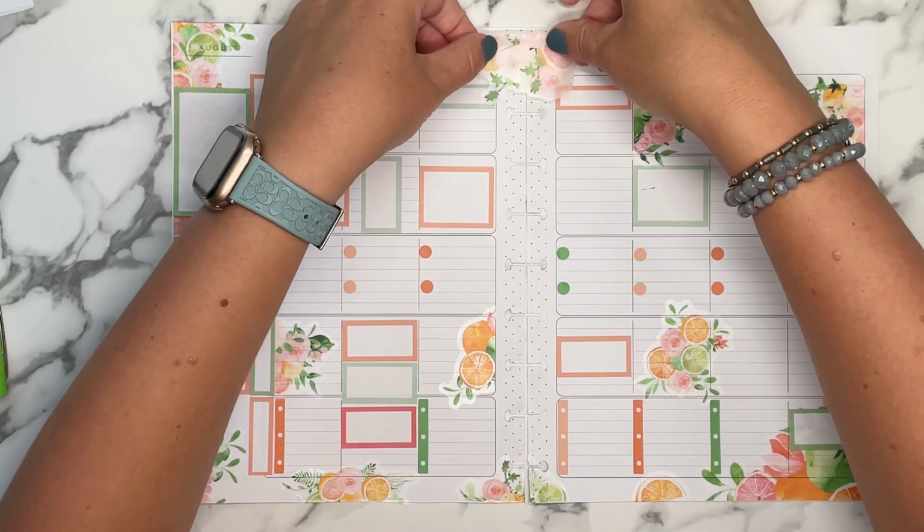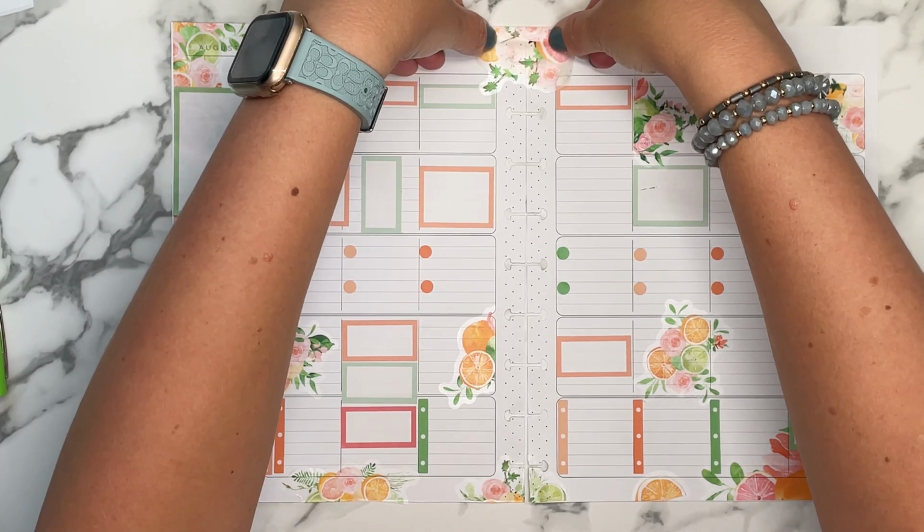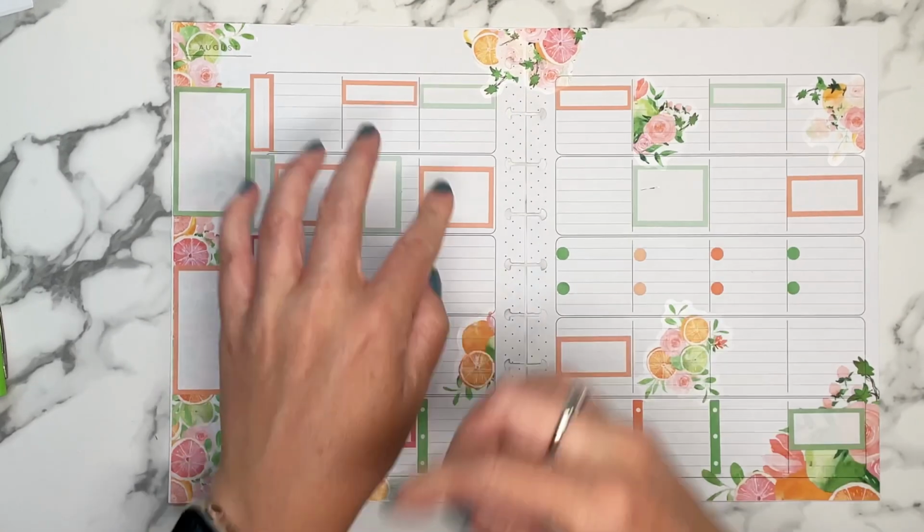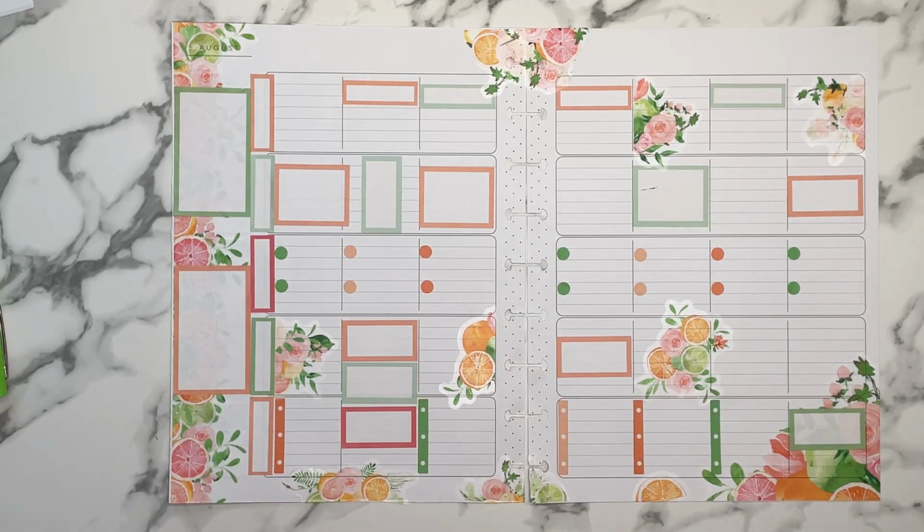Don't be scared to trim your stickers, guys. Sometimes it's essential if you want to make it work. See, I like it. I like it. That's a good place for it. Because it's a busier sticker, I kind of wanted it over there.